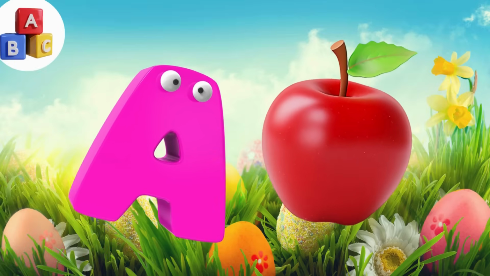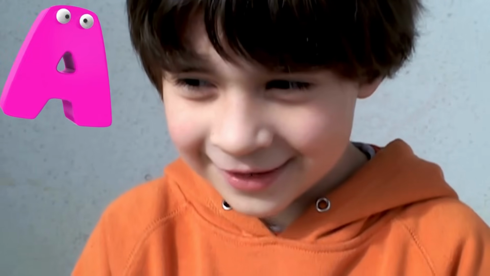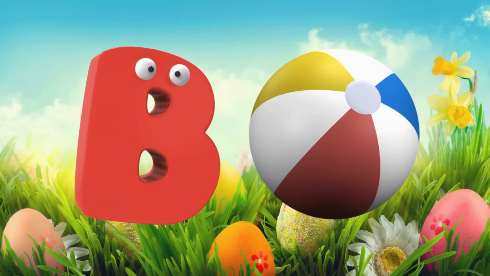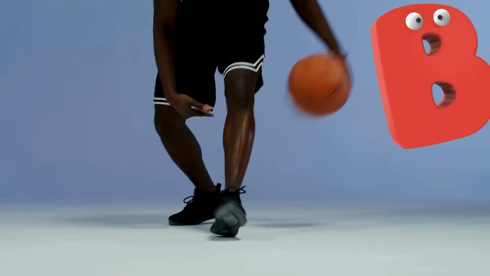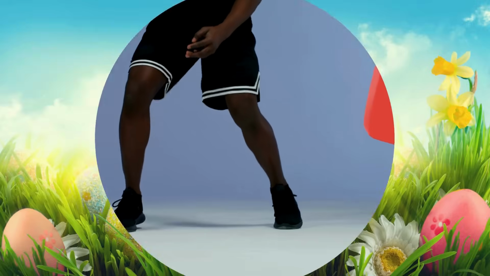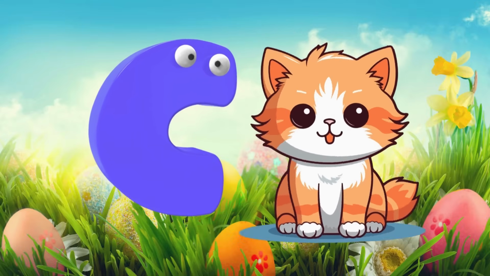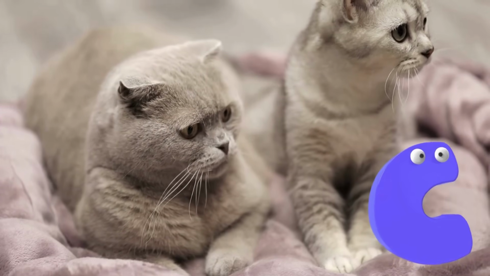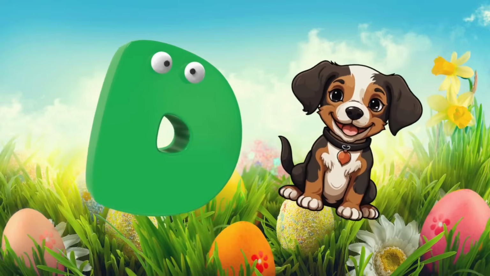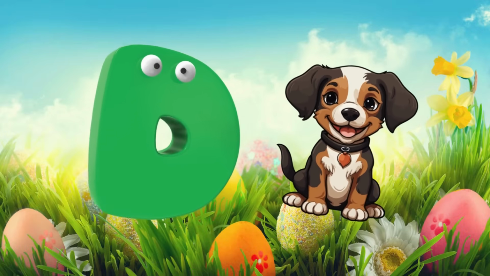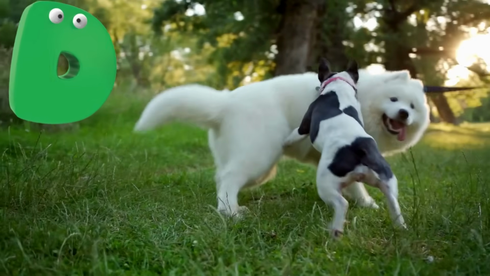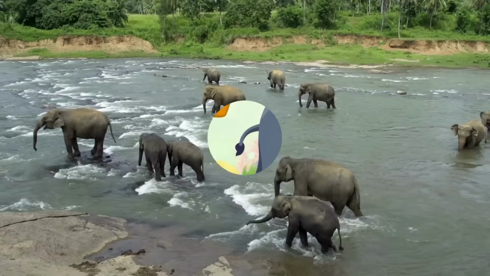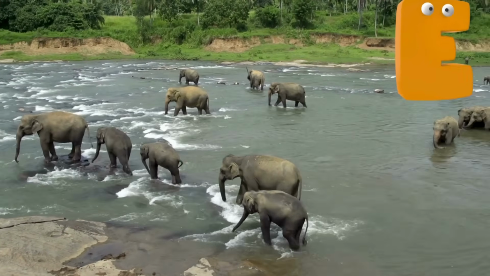A for apple, apple, apple. B for ball, ball, B ball. C for cat, cat, C cat. D for dog, dog, D dog. E for elephant, elephant, E elephant.